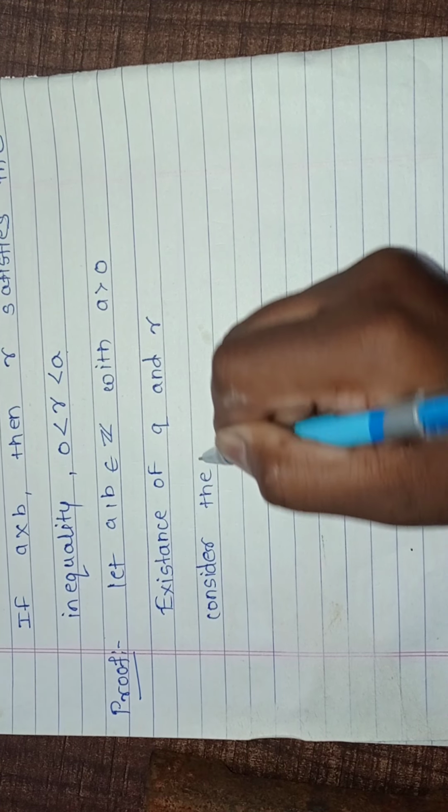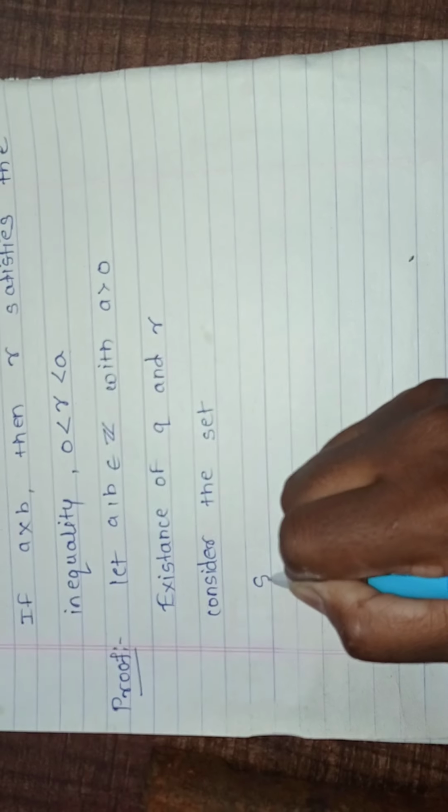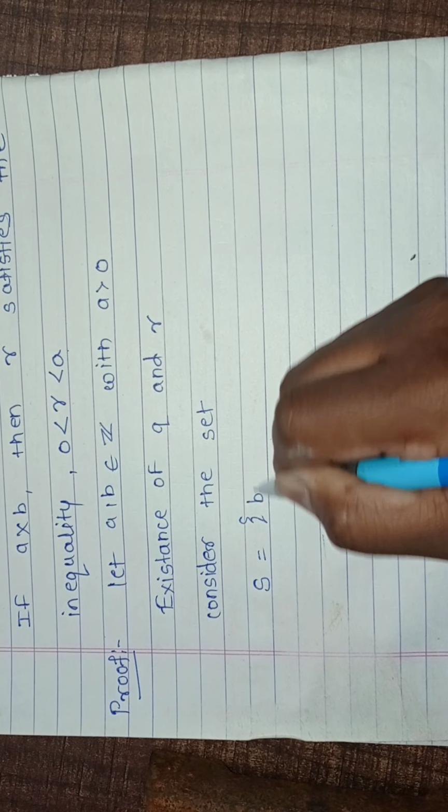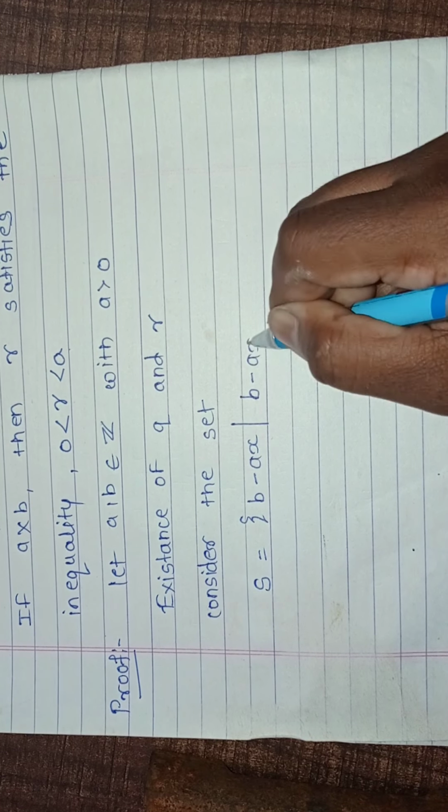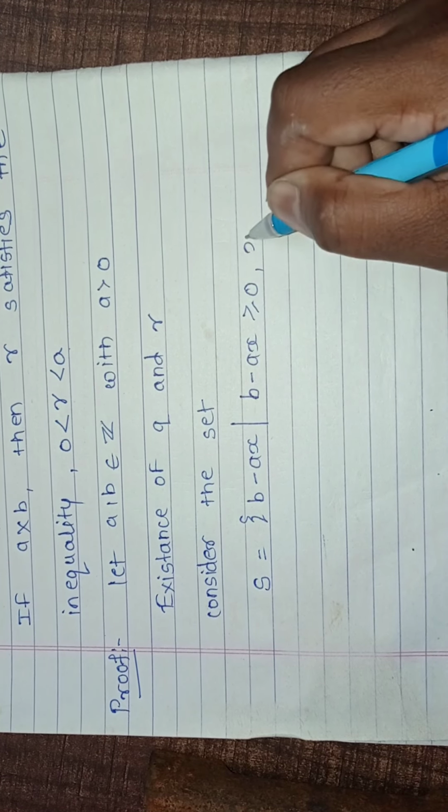Consider the set S is equal to b minus ax such that b minus ax is greater than or equal to 0, x belongs to Z.